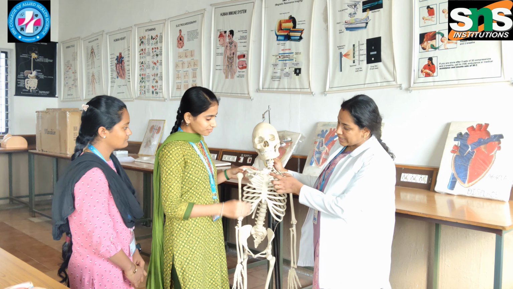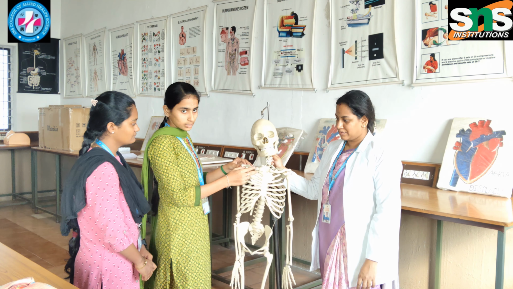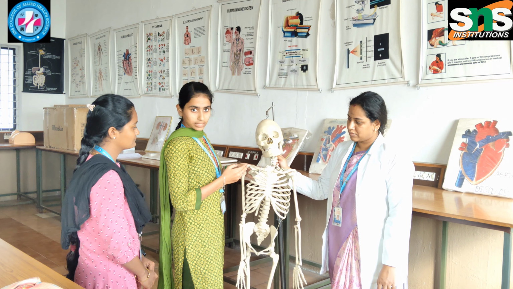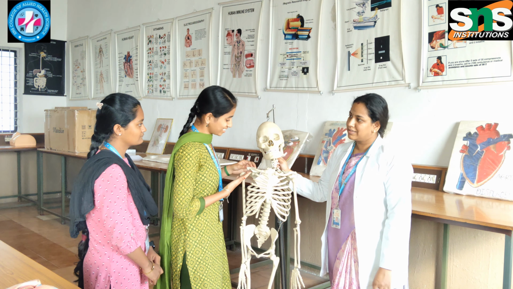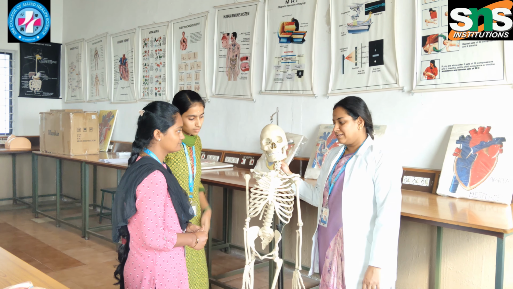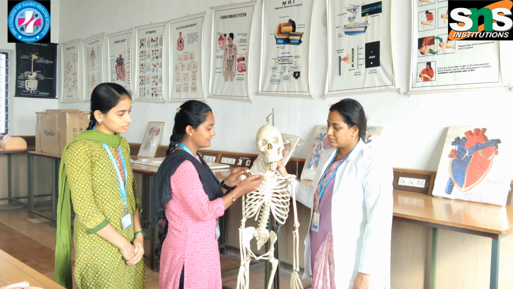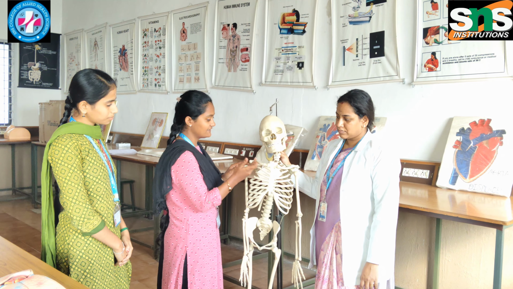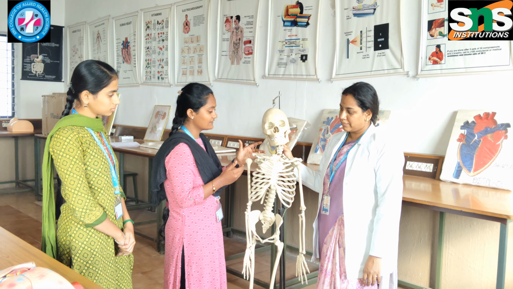So how many ends are there? There are two ends. The medial end connects with the sternum and the lateral end connects with the scapula. Next we'll learn about the parts of the clavicle. The clavicle has a shaft, medial end and lateral end, and a costal tuberosity, trapezoid line and a conoid tubercle.